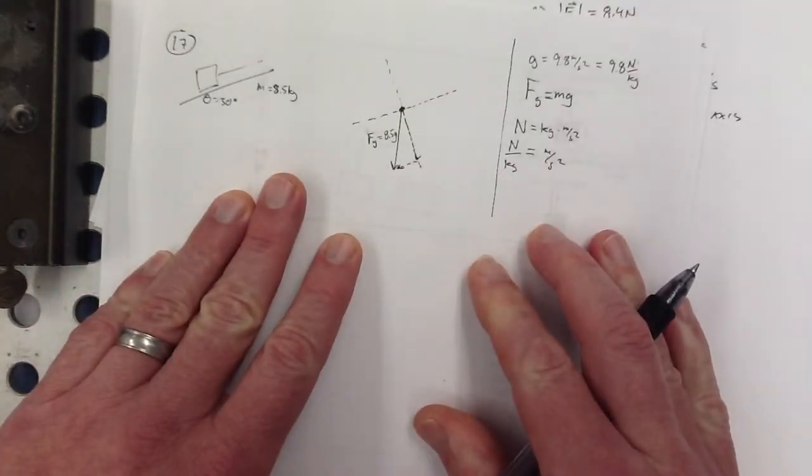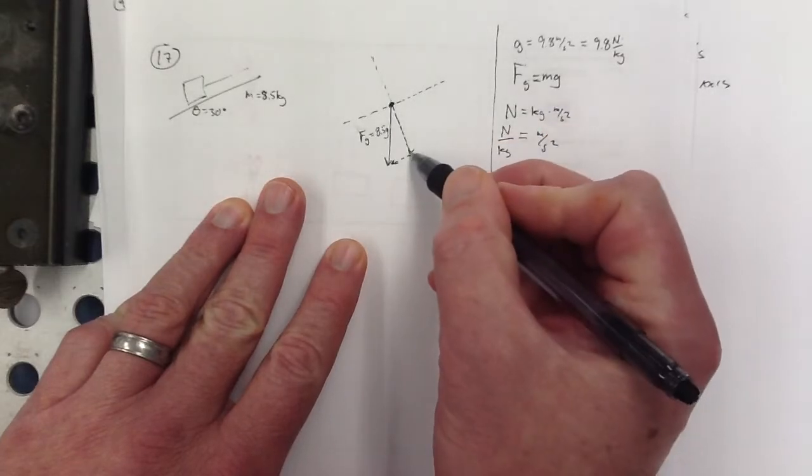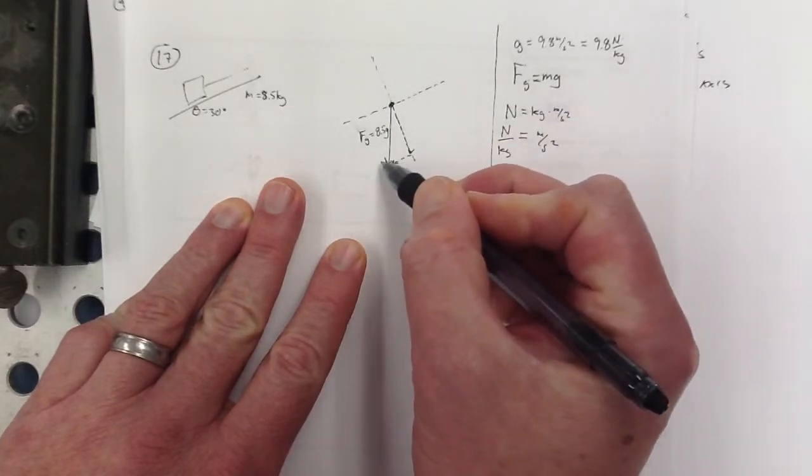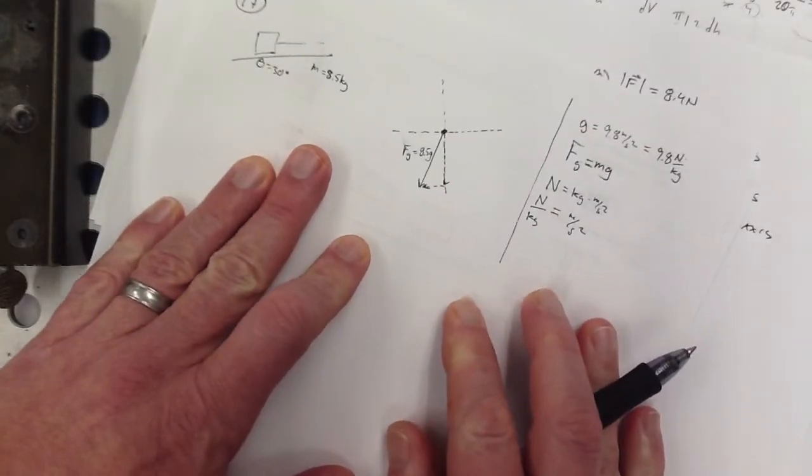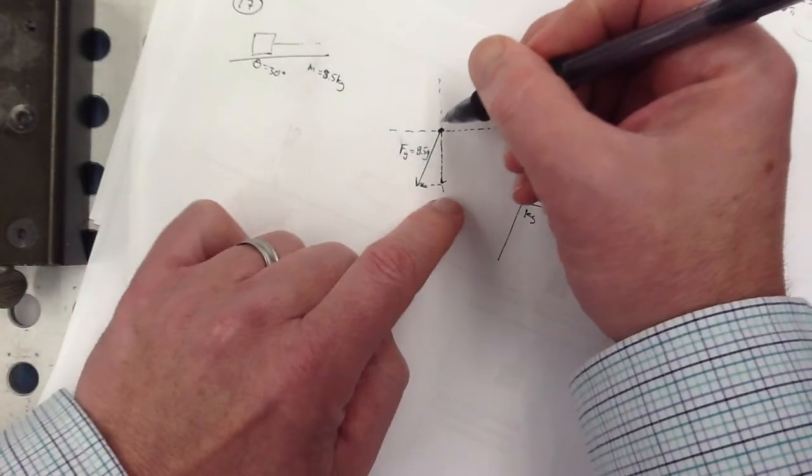Notice I see a lot of students accidentally go too far down here and then go over this way, not parallel to that. So that's why the paper tilt is helpful, I think. So how much normal force is there going to be?